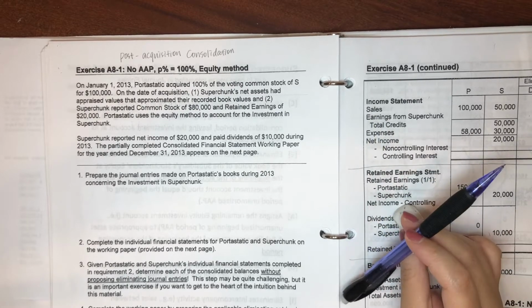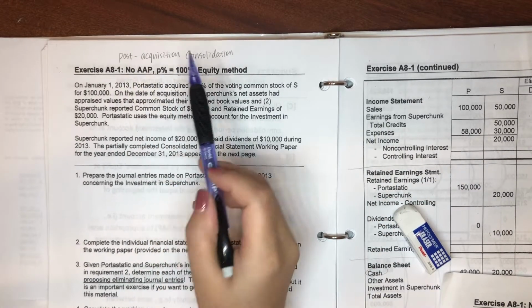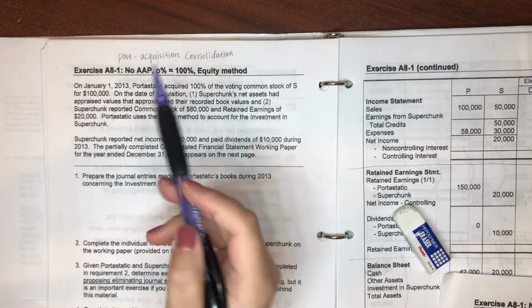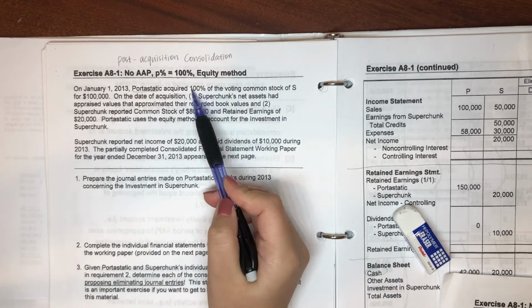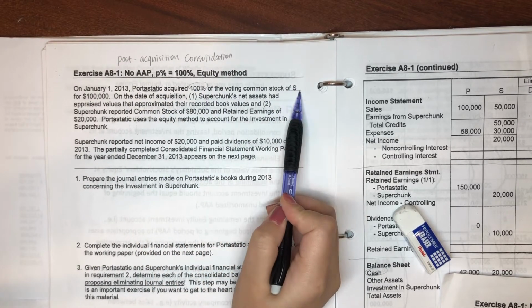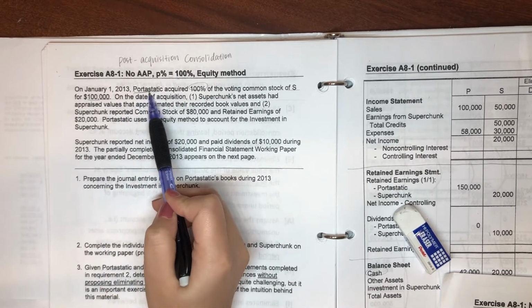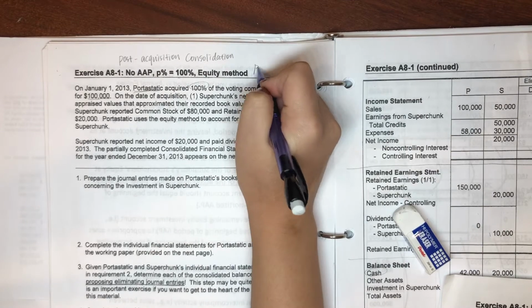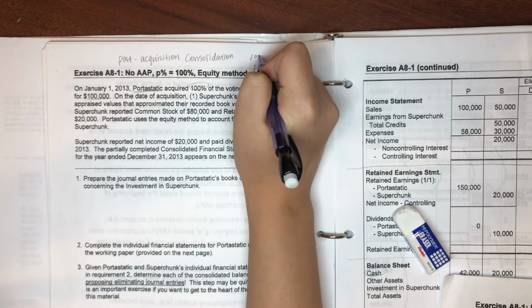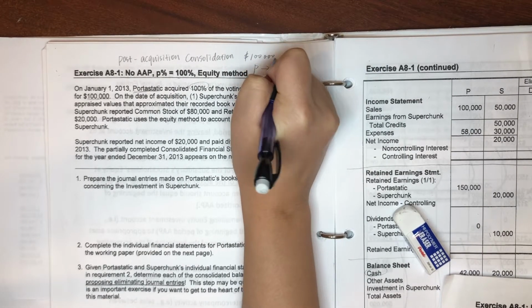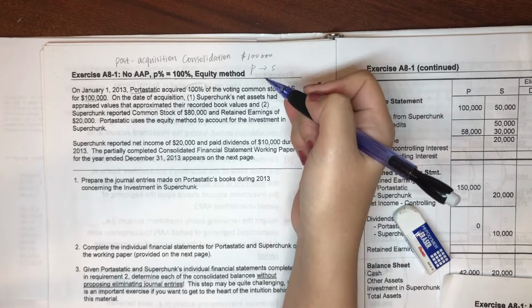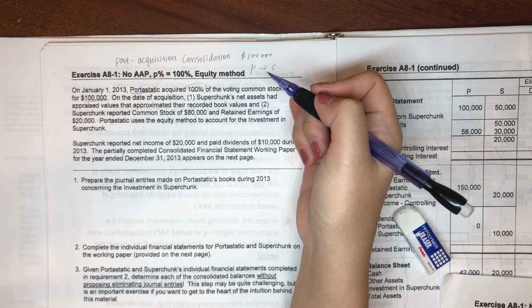Today I'm going to work with you on this post-acquisition consolidation exercise. Company P acquires 100% of company S for $100,000, which means that company P pays S $100,000 in order to get 100% ownership.